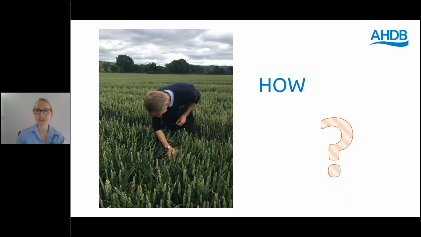So what's the best way to properly assess disease levels? As well as looking in your untreated area, you'll want to look at several different areas in the field, depending on the size of the field. And in each spot, you part the crop in a few areas and look down into the canopy.